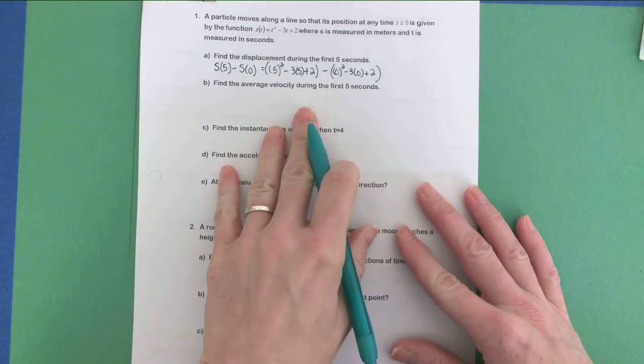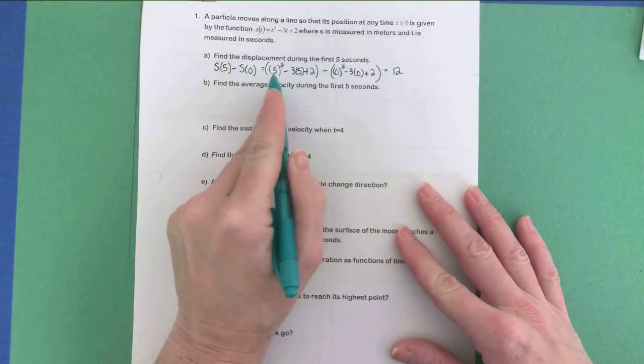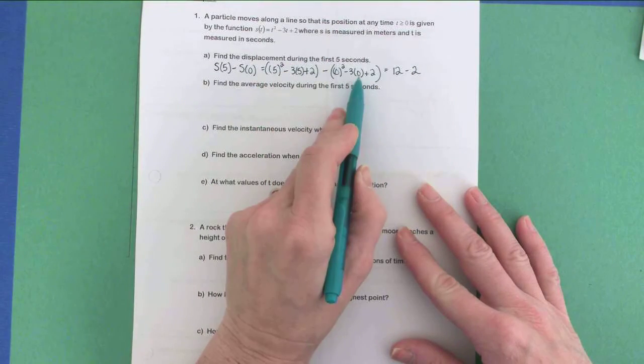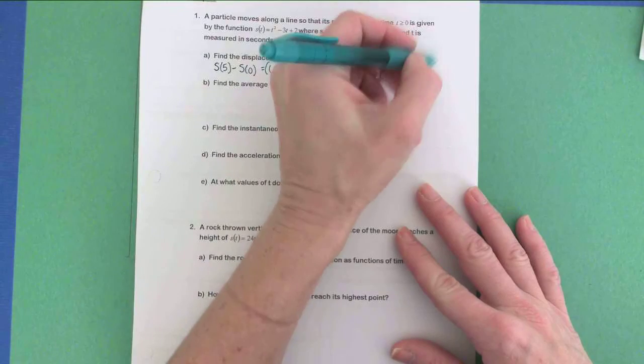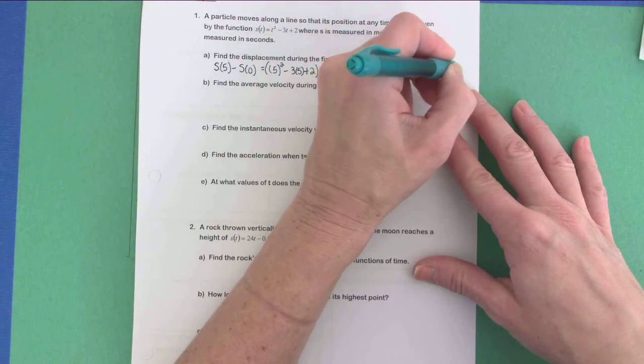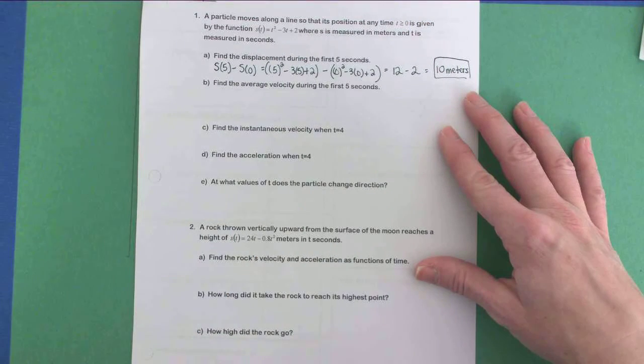And when I do that math, I'm going to get 12 for s of 5, and I'm going to get 2 for s of 0. So my final answer, my displacement, will be 10 meters. So during the first 5 seconds, the particle moved 10 meters.